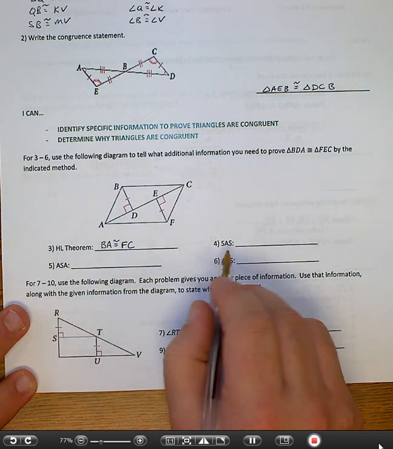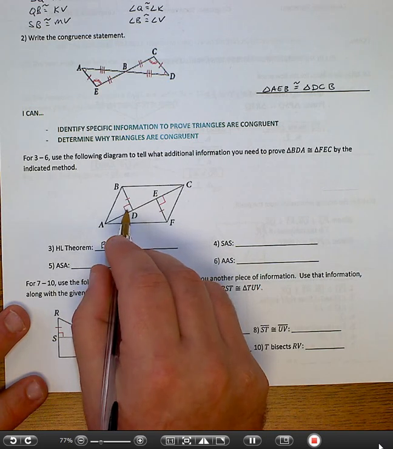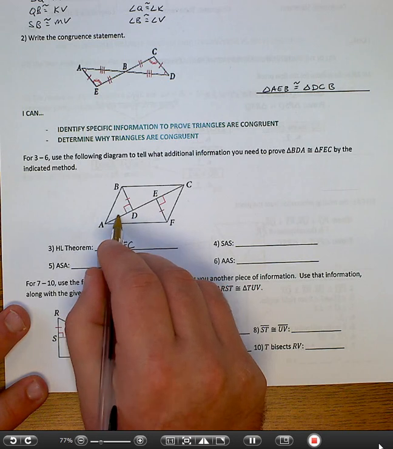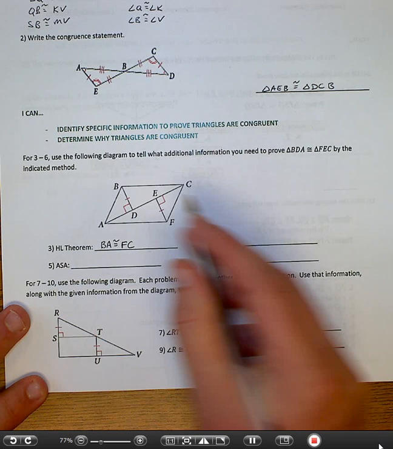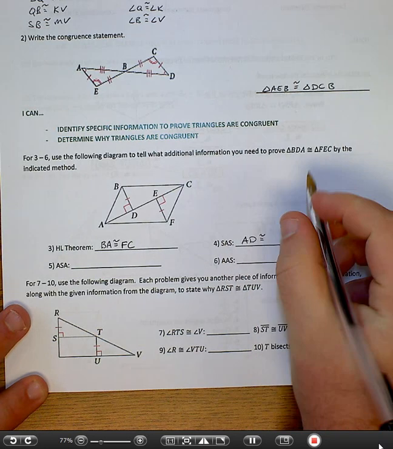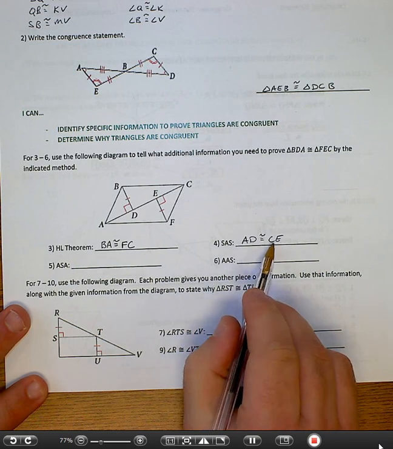What about side angle side? Well, I have a side and angle. I need the side that's going to make that angle in the middle, and that would be this side here. So I would need AD to be congruent to CE. If I have that, then I would have side angle side.